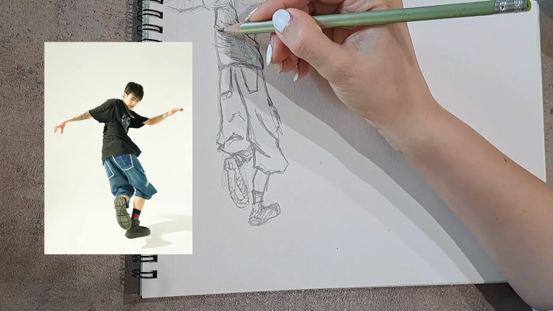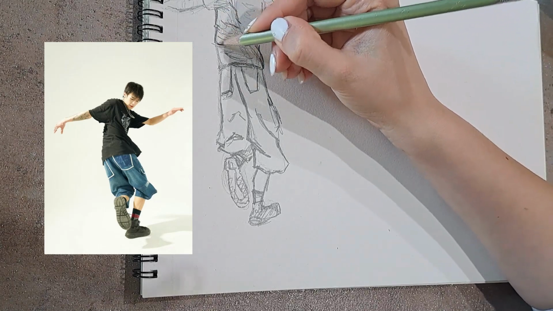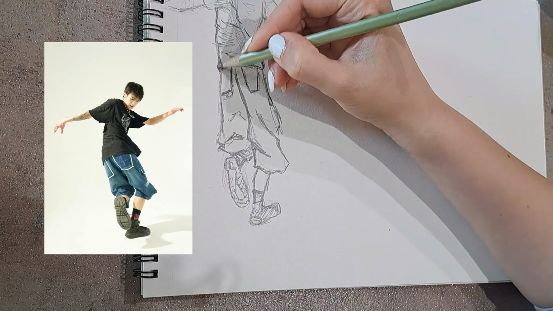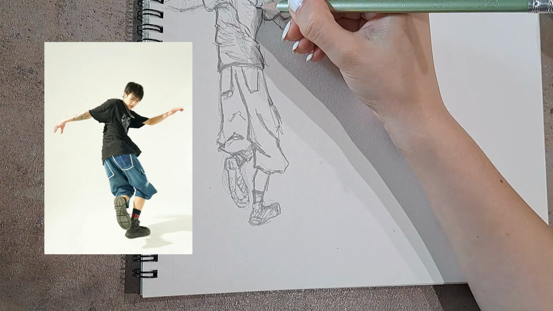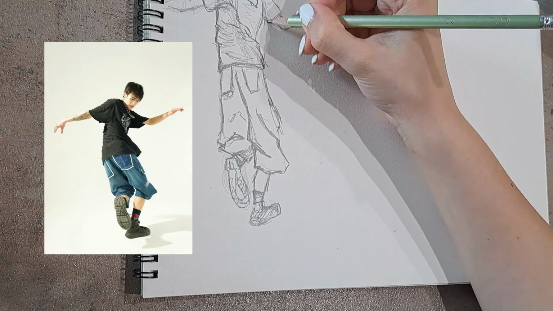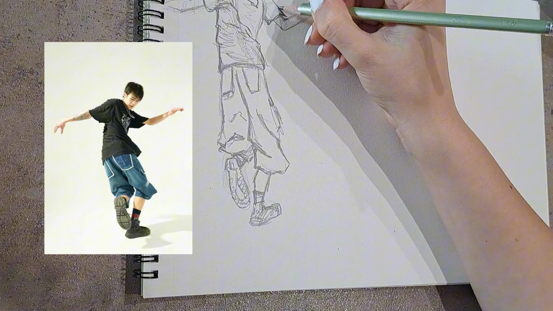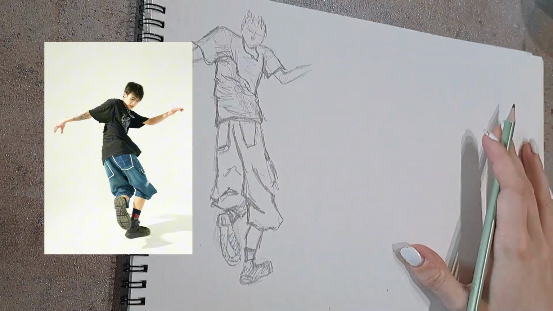So these references not only help me practice the poses and the angles, but also drawing of clothes and how to emphasize maybe the material or the ruffles and everything else.